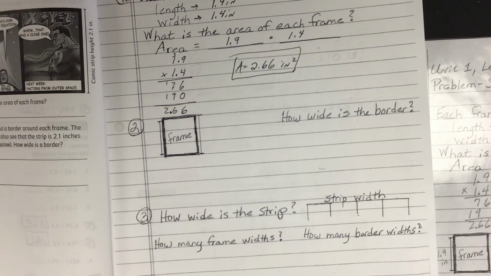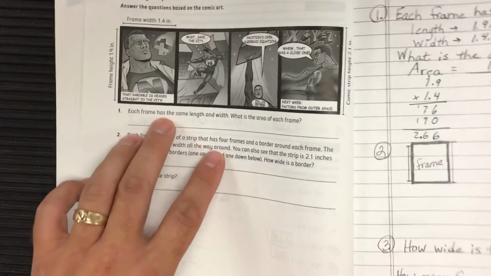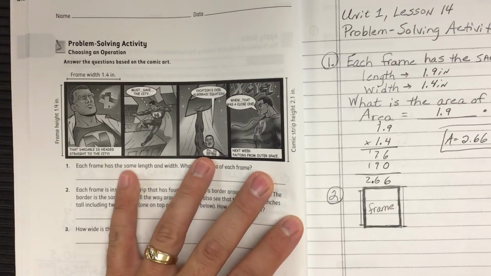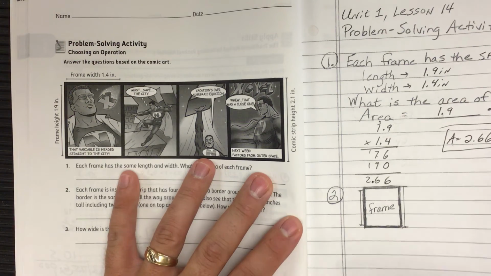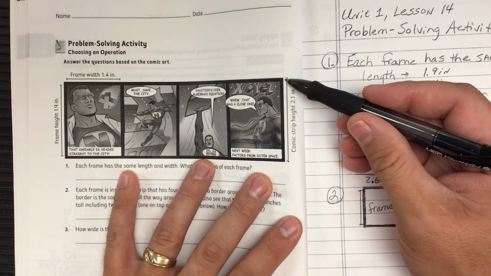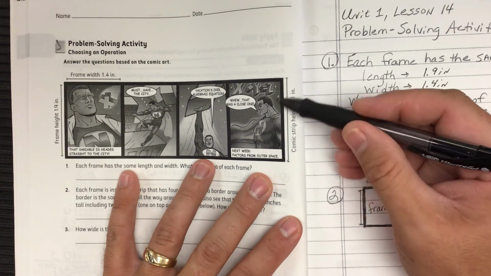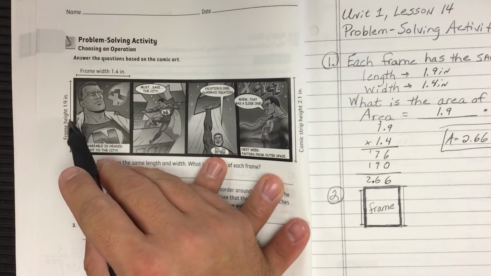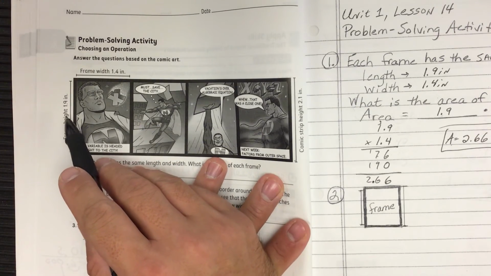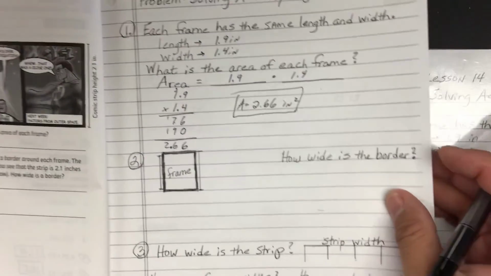All right, now I got to figure out the width of the border. So notice on this side, guys, the whole thing is 2.1. The height of the actual picture told me was 1.9. So what's 2.1 minus 1.9?